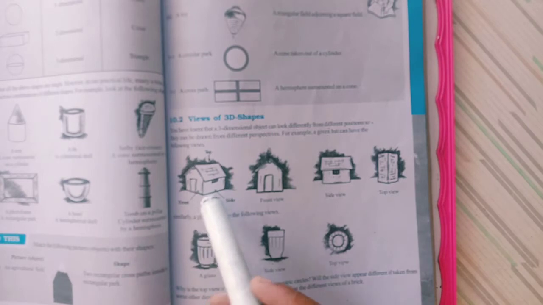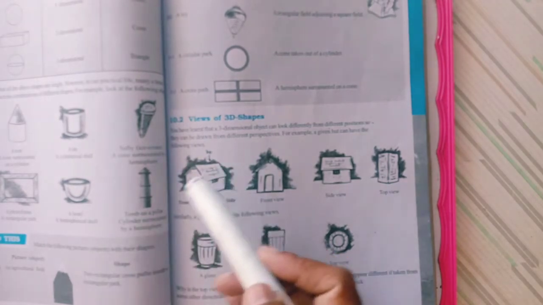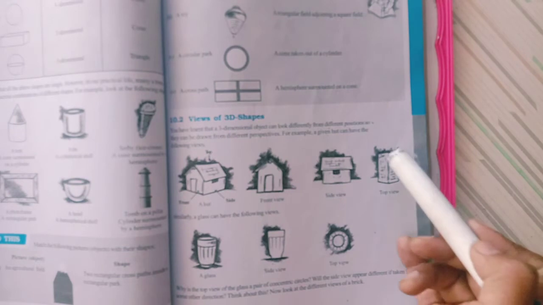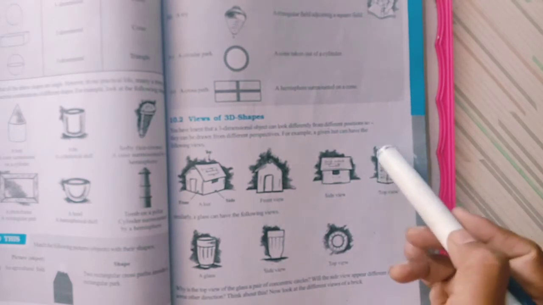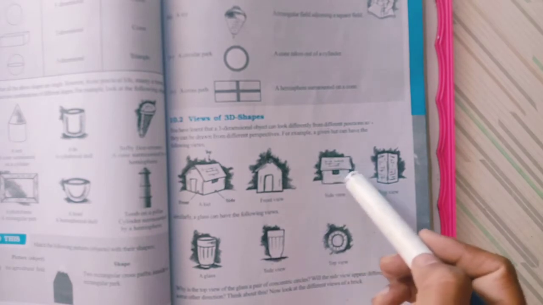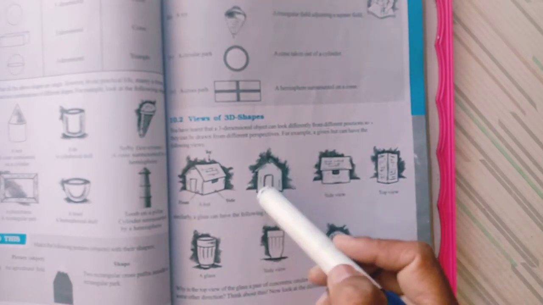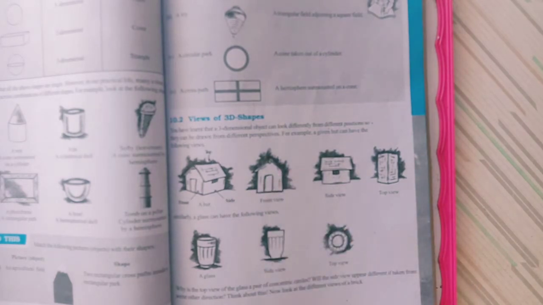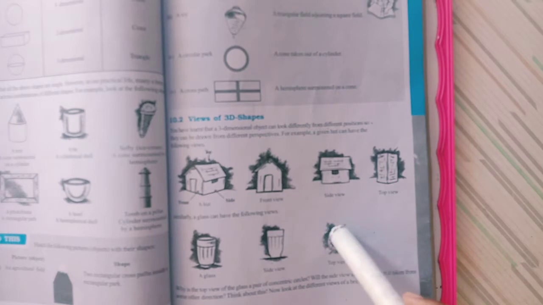It is given for the house. The three views we see: in the top view, only the roof will be seen. In the side view, we will see the window and the wall, and in the front view, we can see the door and the front wall of the house. In the same way, for a glass, it has only two views, side view and top view. The side view is seen like this, the glass shape, while in the top view we will see the circle shape.